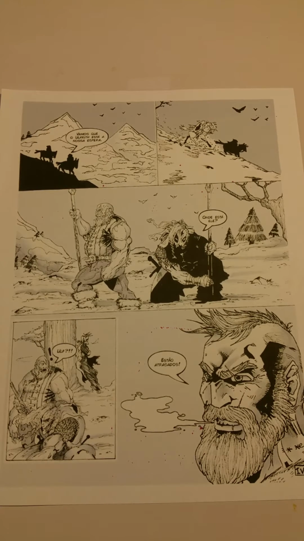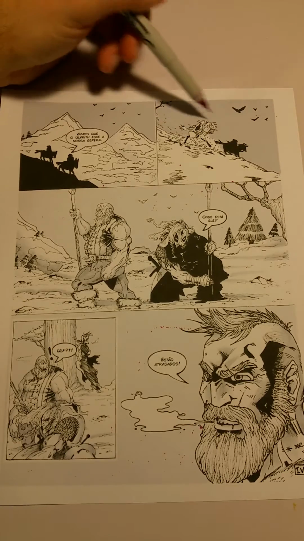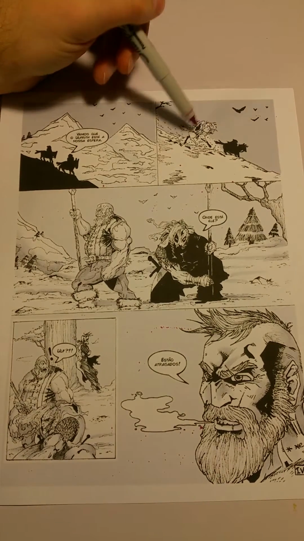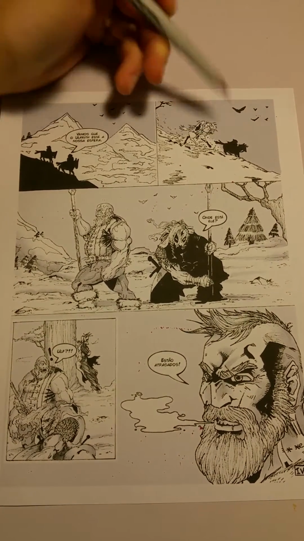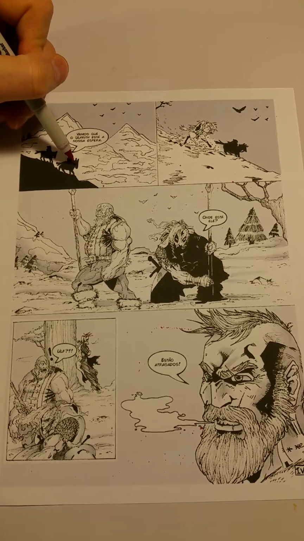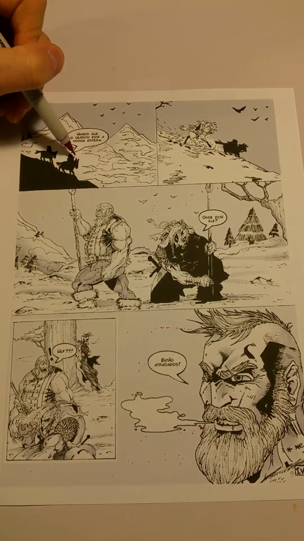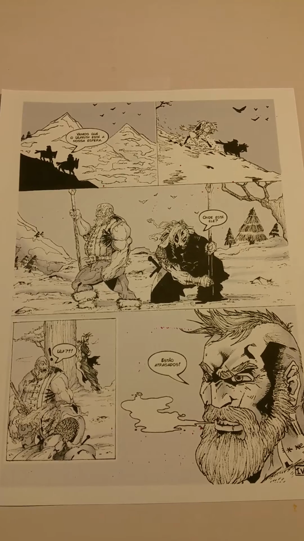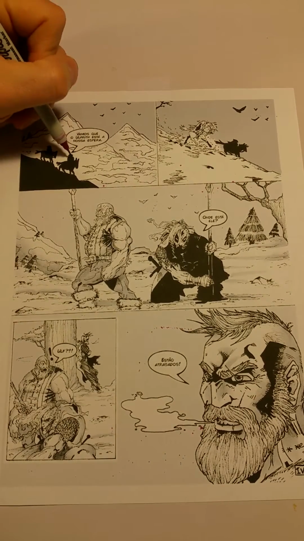Small thing. Here you've drawn enough for me to go, okay, that's a horse. It has a mane, that's a horse. Here, just the way this is drawn, the face is longer and the ears, it kind of looks like a donkey. But I know it's a horse, so just be careful.